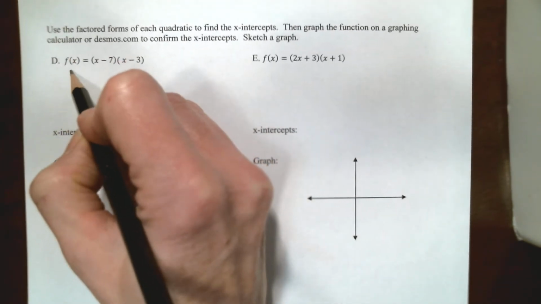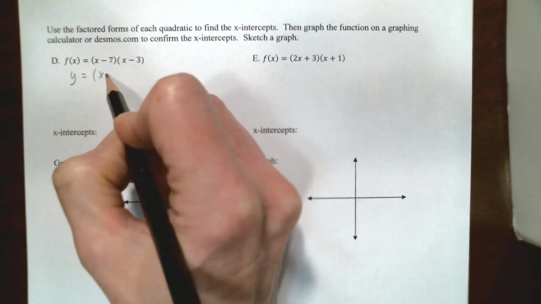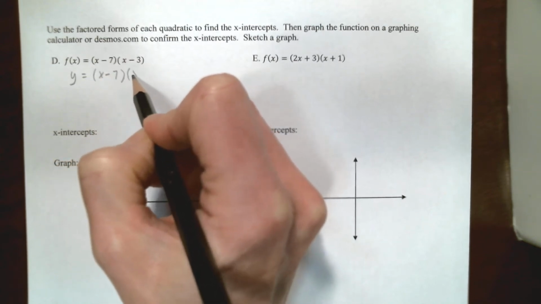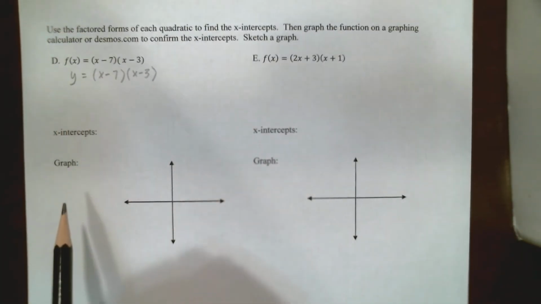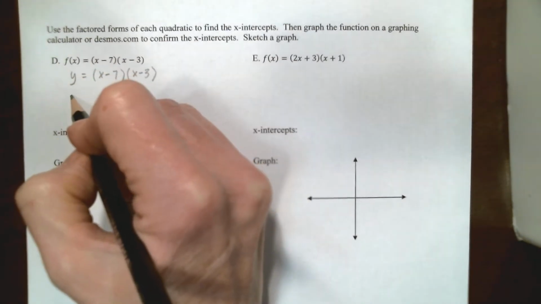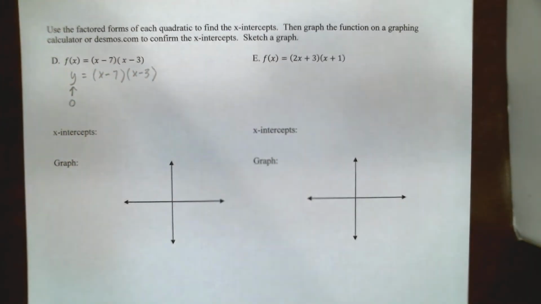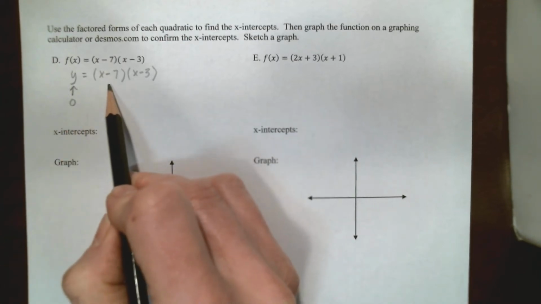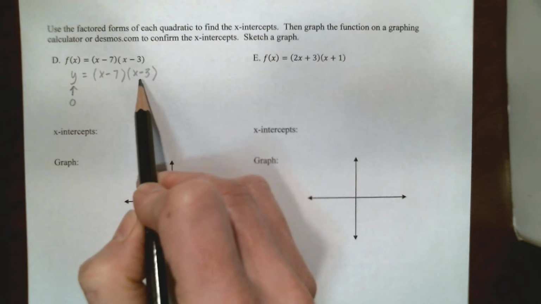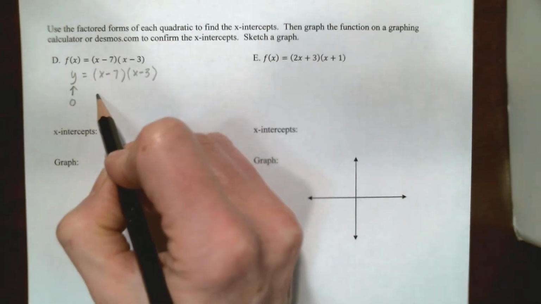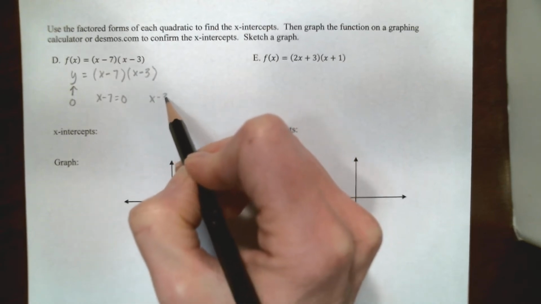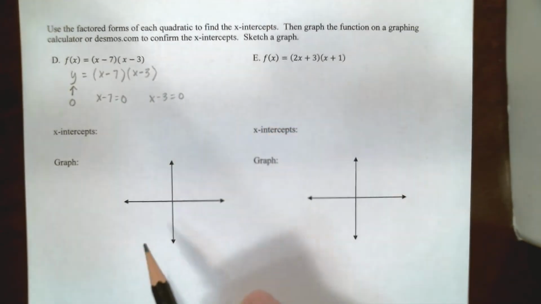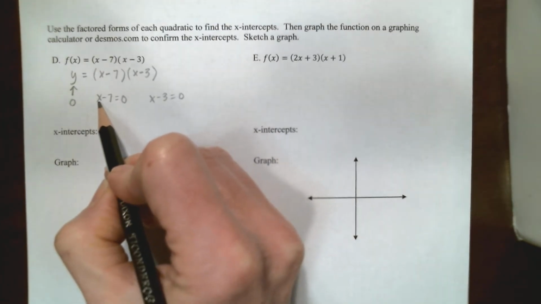We discovered in the previous part of this lesson that we can find x-intercepts for a quadratic function, but only from the factored form. And so we want y to be 0 because we know that no matter where the x-intercepts are, y will be 0. So either this factor has to be equal to 0 or this factor has to be equal to 0. So in other words, x minus 7 has to be equal to 0 or x minus 3 has to be equal to 0.